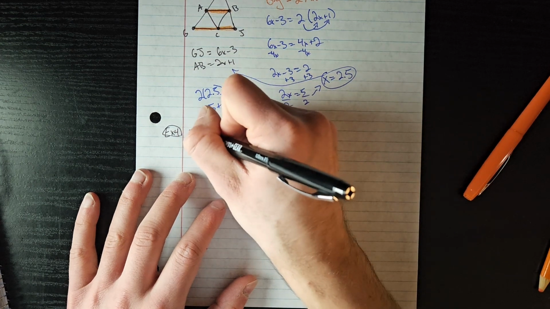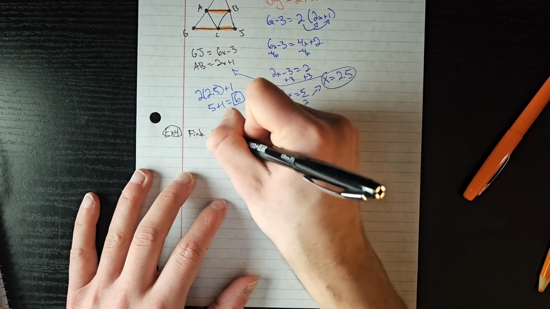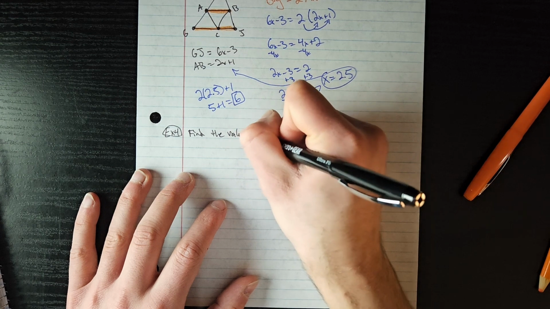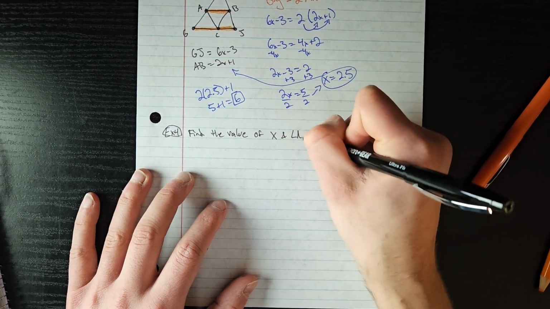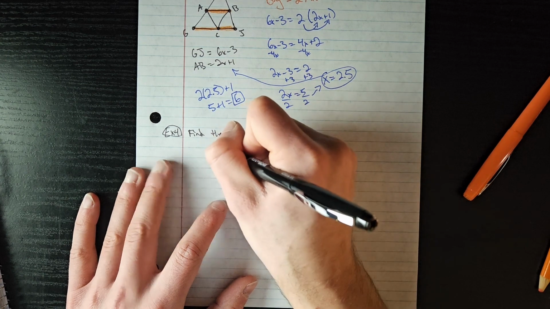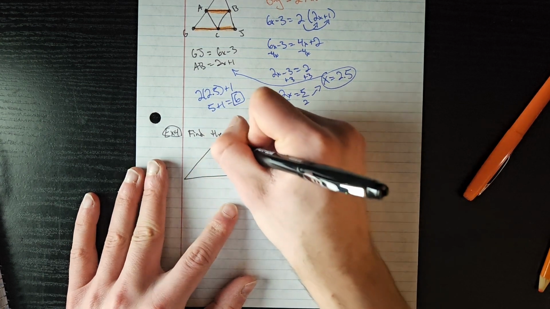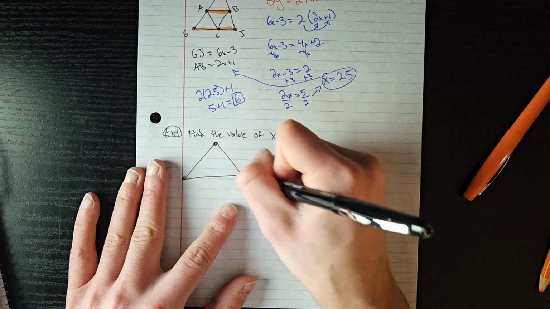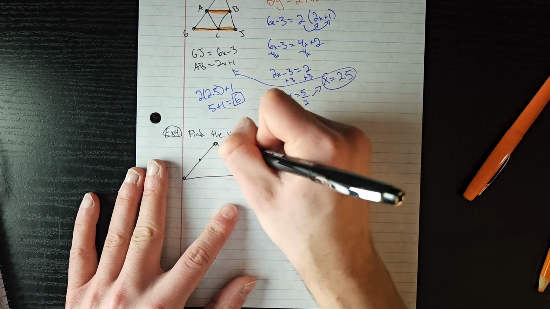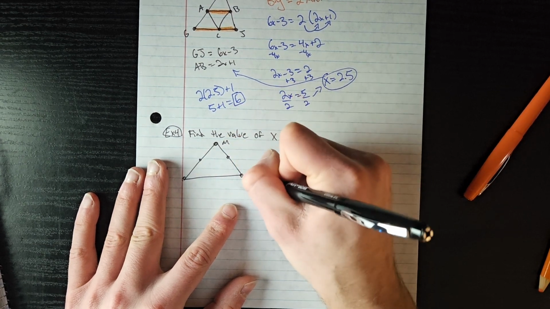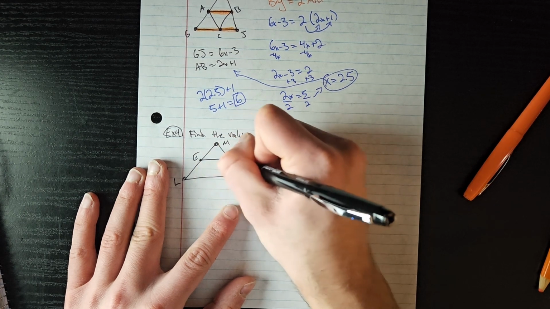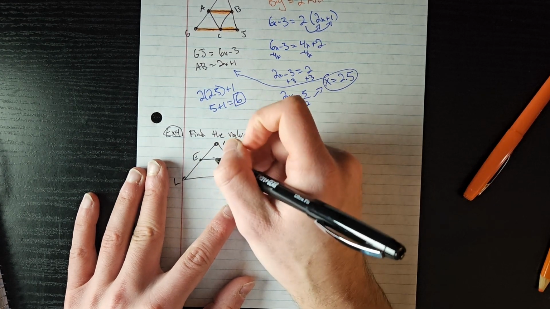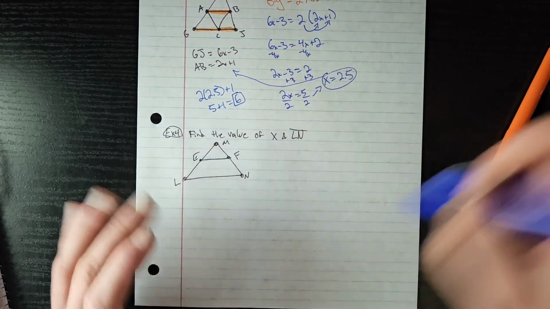So example 4. Find the value of x and LN. And I have this figure right here: M, N, L, E, F. Draw the line. I have that.